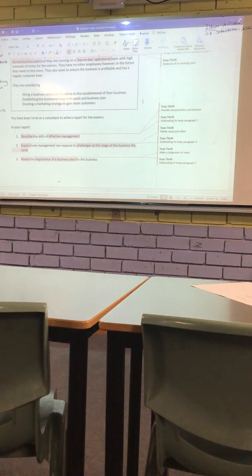And assess the importance of a business plan. Assess meaning you need to make a judgment of a value. Okay? So for this one, you must make the judgment. No judgment, you're stuck immediately at sound level. You will not get above sound if you don't make the judgment. And don't make it clearly as well.